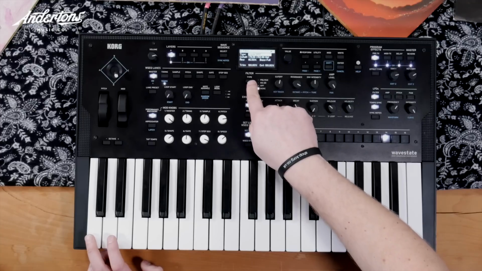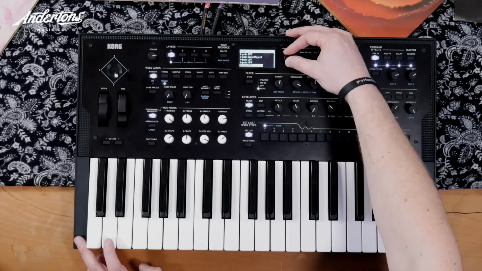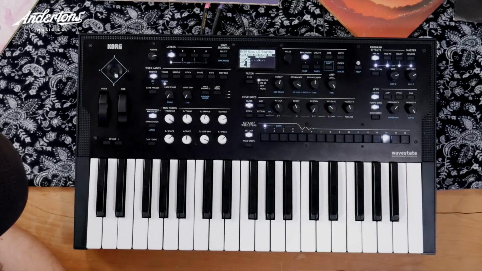And it also has, if I bring up a list, lots of types. So, a sound designer's dream. Yeah, absolutely. You've got so many in there. But it's nice that they've given a nod to the classic synths as well.